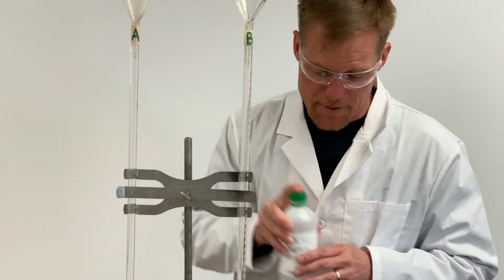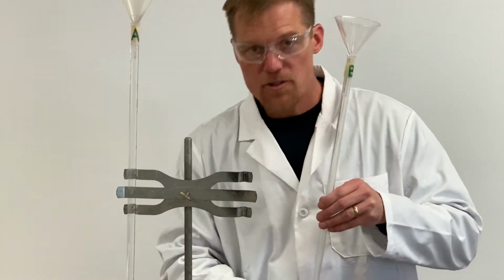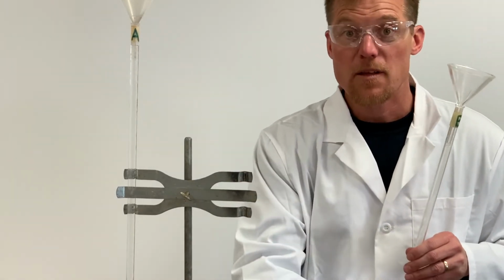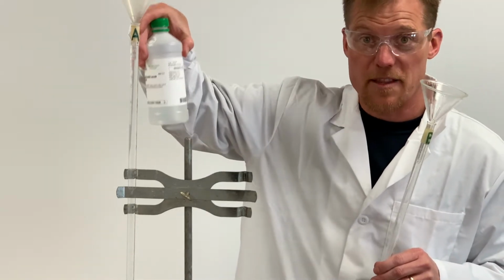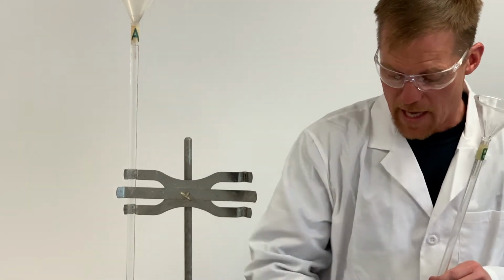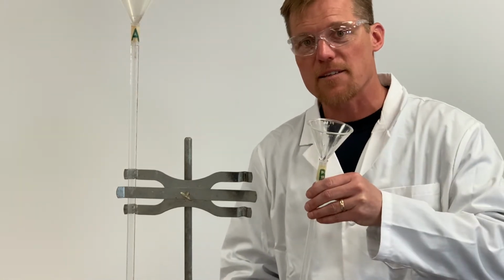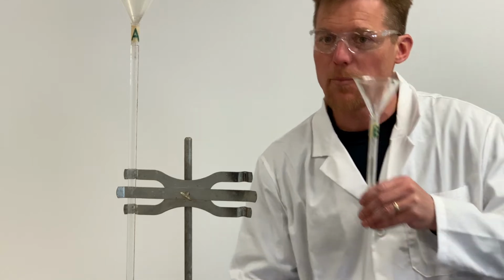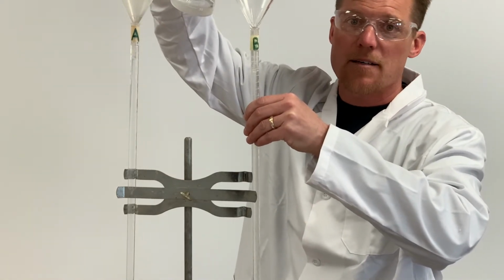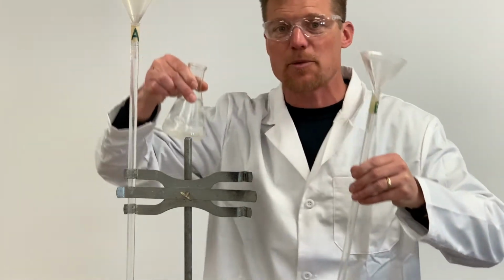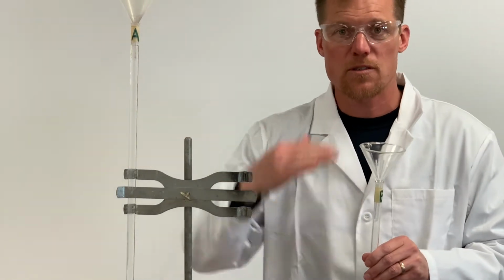So we gotta do a couple things, all right? Number one, we need to add just a little bit of the base to our base burette, and for the acid, a little bit of this acid to our acid burette. And when we do that, we're gonna pour that in. Now notice that I took this out of the stand. I'm not going to try to pour base above eye level, or acid for that matter. It's not safe. You gotta take the burette out of the stand and add any of your solutions below eye level.